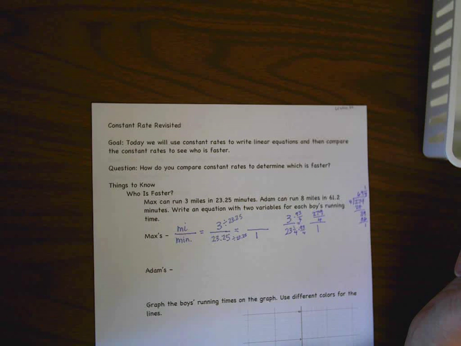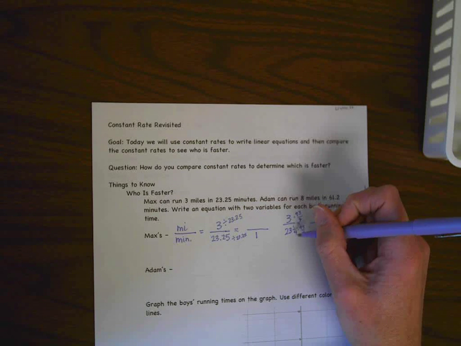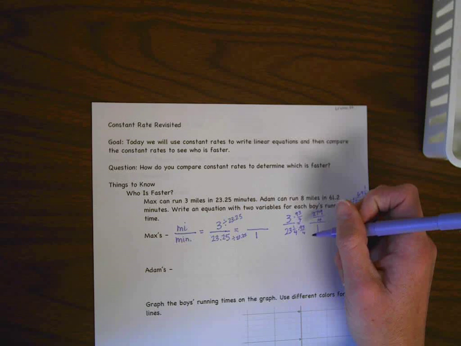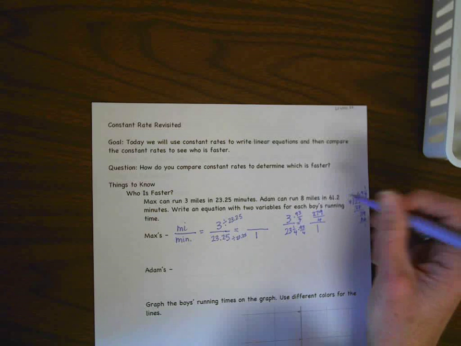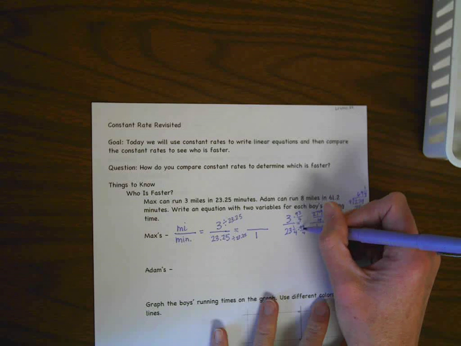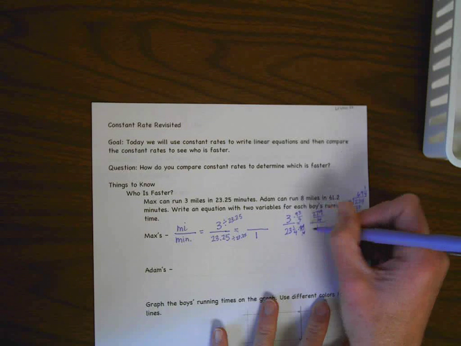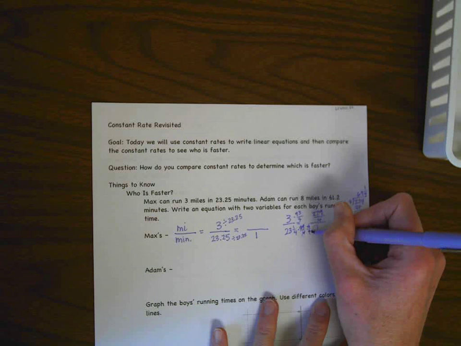So I know that in 1 minute, I can go, did I do that right? 23 times 4 is 92, plus 1 is 93/4. No, I had to multiply by the reciprocal. Oh, duh. Sorry, I need to flip these. So this should be 4/93.